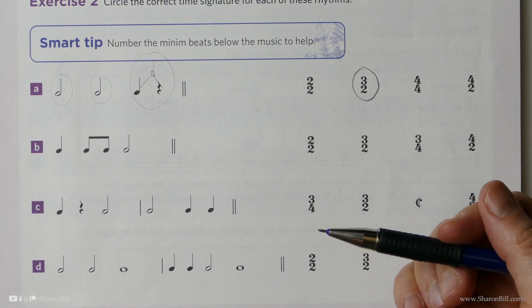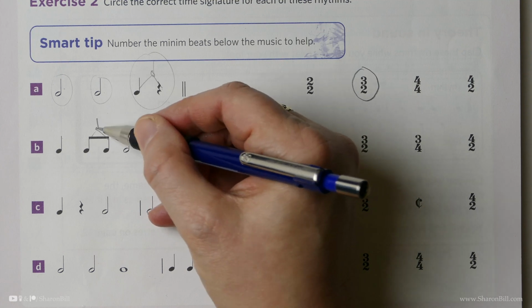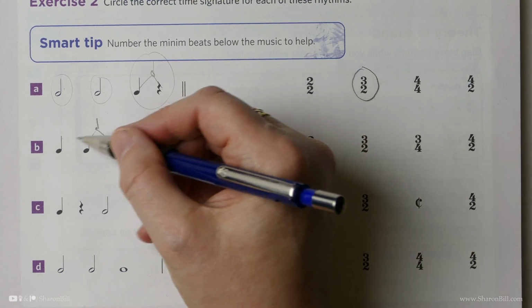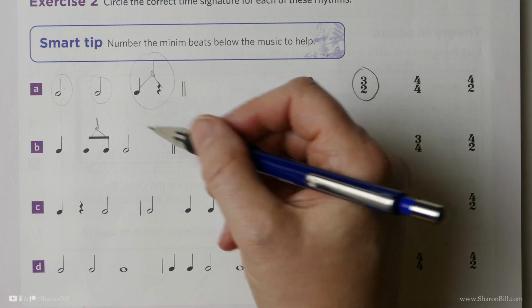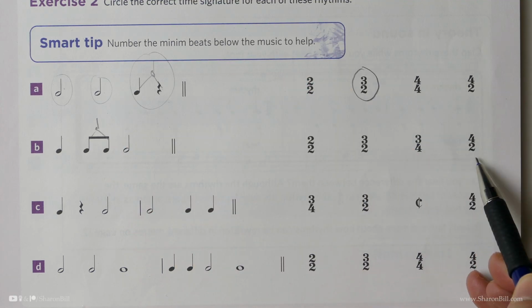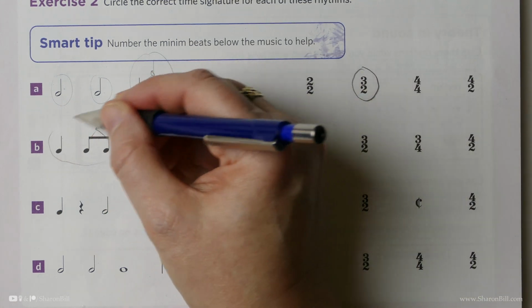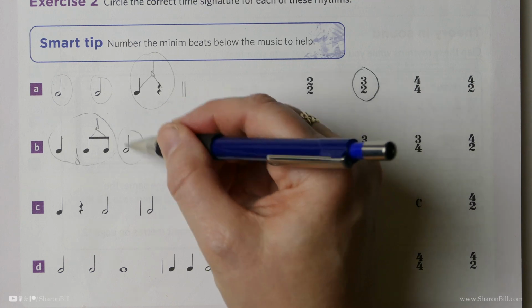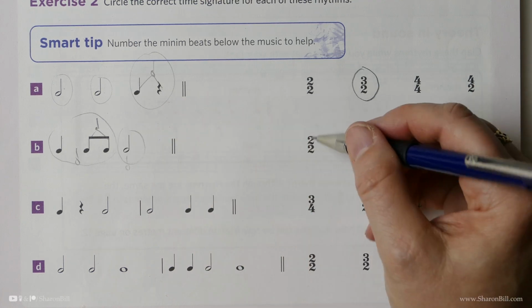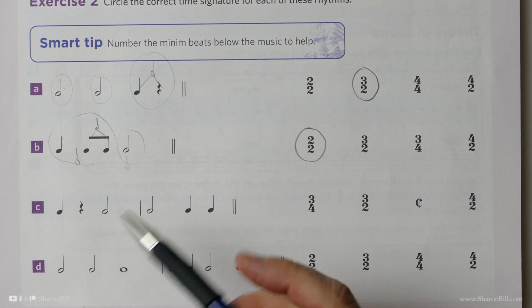So let's see what we've got here. We've got a crotchet beat, and a minim. Now that could be 4/4, however, that's not an option. And so we're going to have to now think of it as 1 minim beat, 2 minim beats, and therefore it's 2/2. Here, let's think what we've got here.